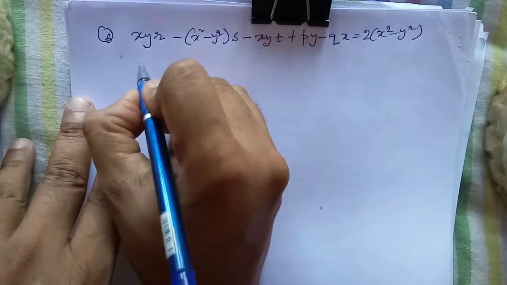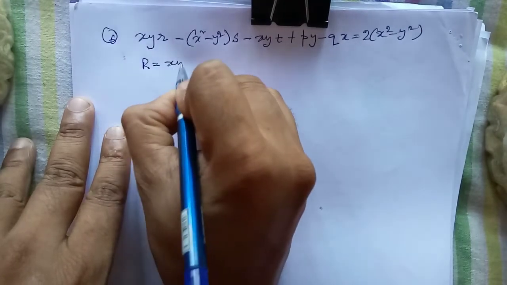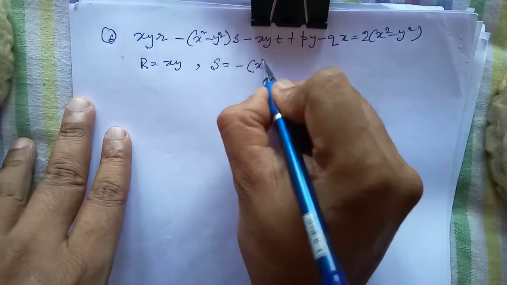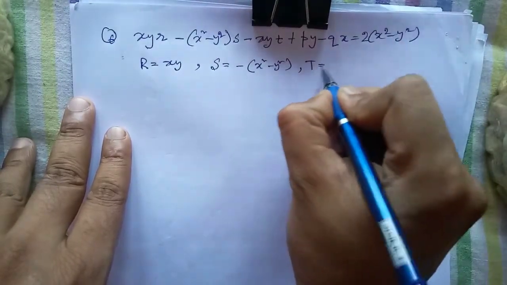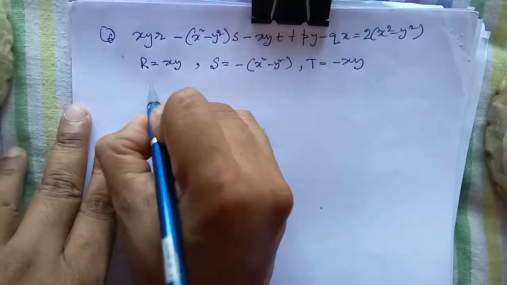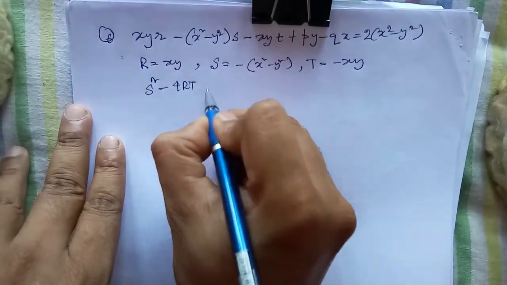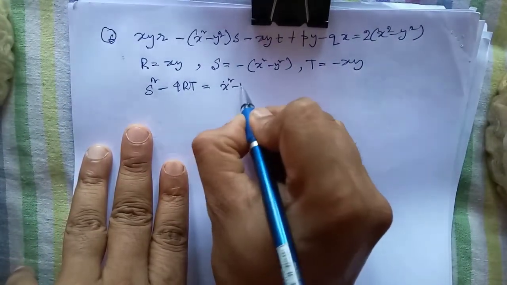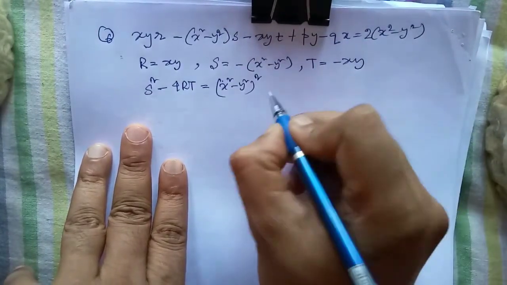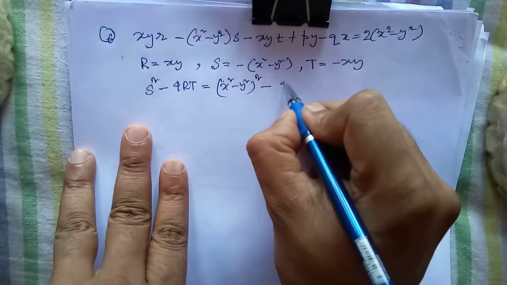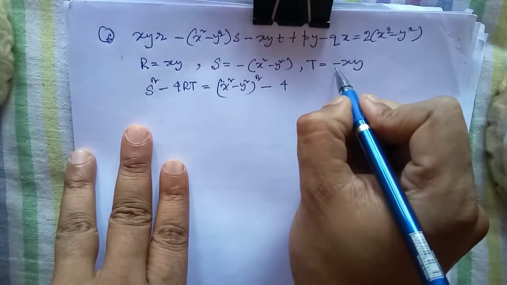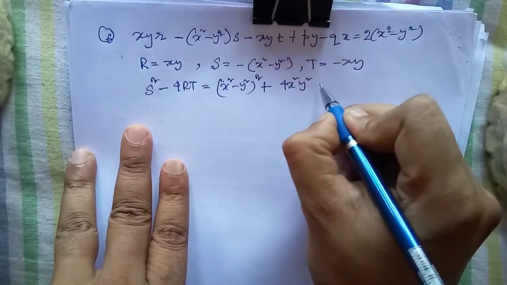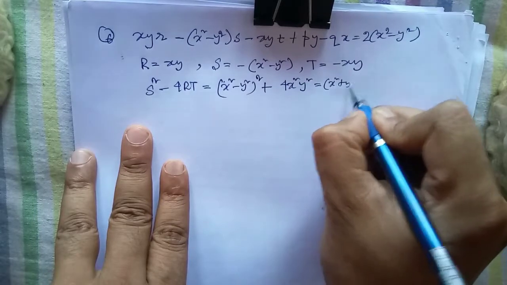So what we get, your capital R is equal to xy, capital S is equal to −(x² − y²), and capital T is equal to −xy. So s² − 4rt we are calculating now, and this will be (x² − y²)² plus, due to the negative sign, 4x²y², which is given by (x² + y²)².